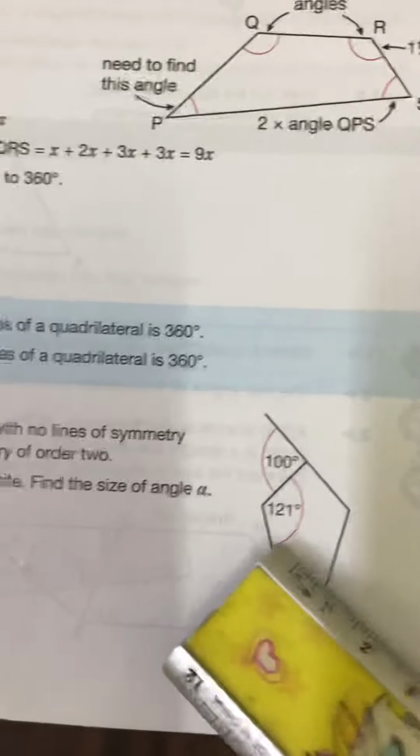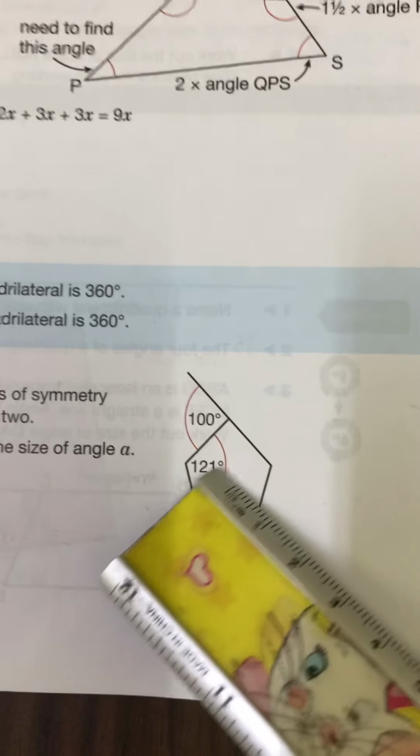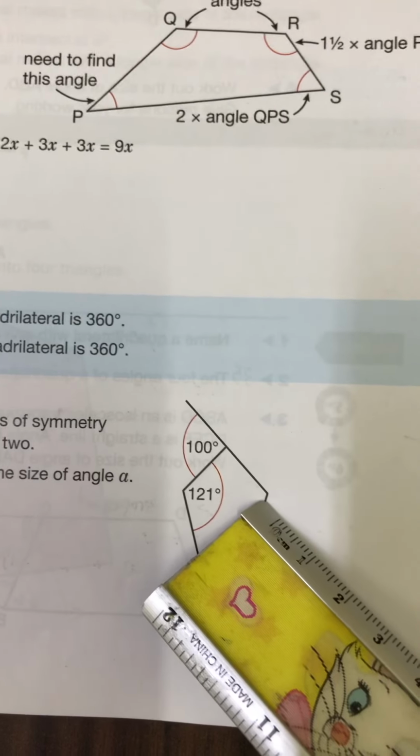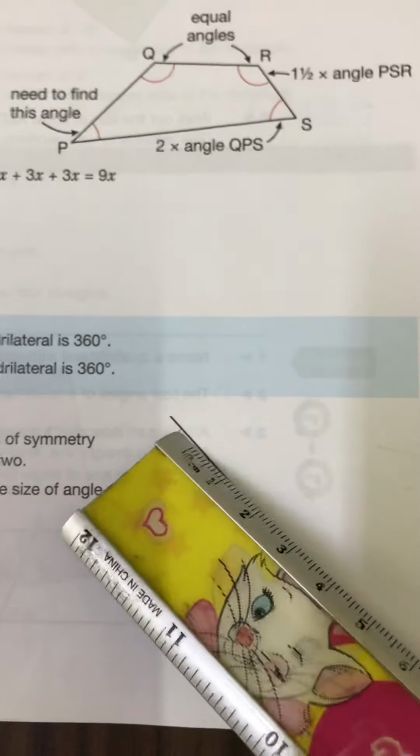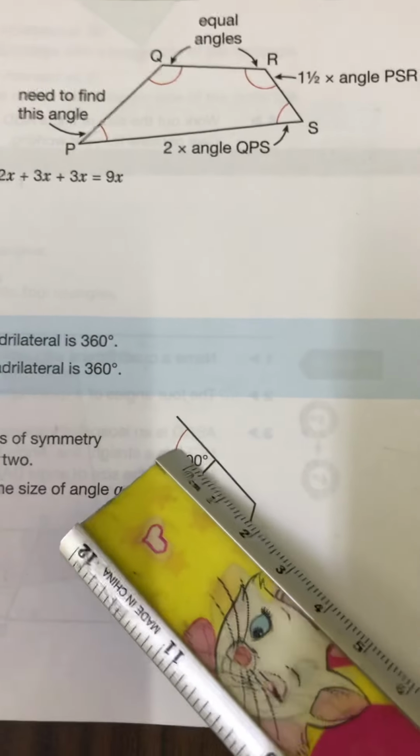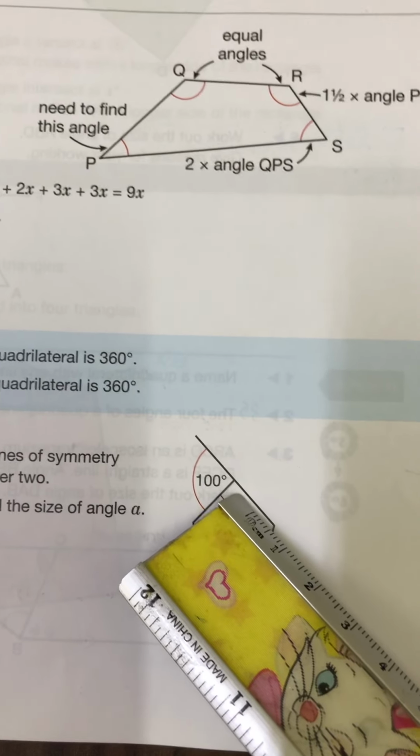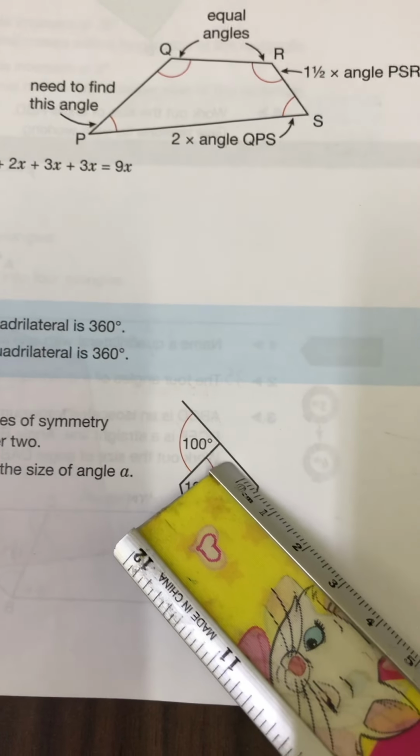Like this. To solve this problem, in exercise 2, page 59, what do I have to do? I have here 121, so the opposite angle is also 121. And this angle is 100, so I'll subtract it from 180 to find the neighbor one, so it will be 70.